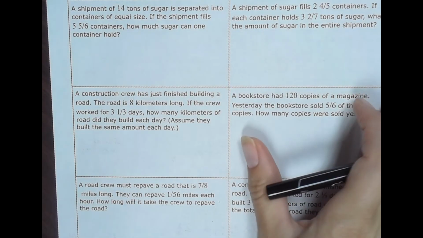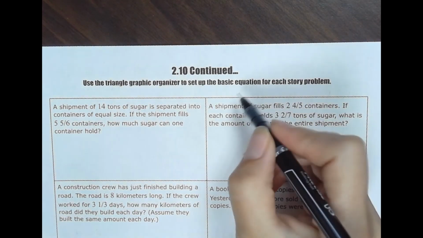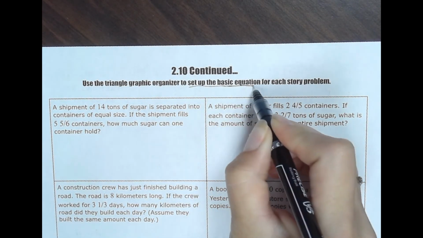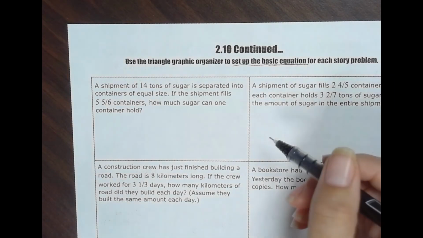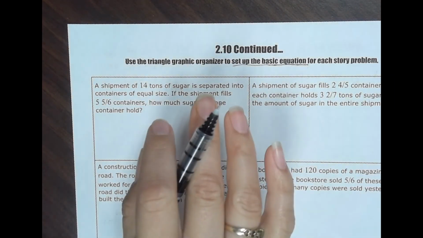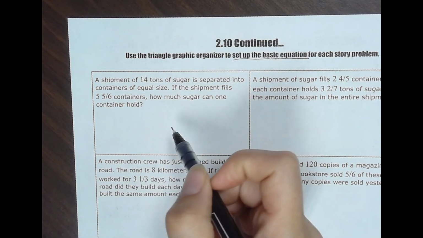Okay, go to the next page. Okay, these ones, it says, use the triangle graphic organizer to set up a basic equation for each story problem. All we're doing is setting up the equation. We're not solving. So I know this looks like a lot of stuff, but we're just going to read through it and set up the problem. We're not doing the math. You guys already know how to do the math, but you're struggling with story problems.